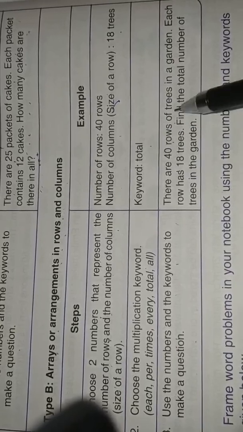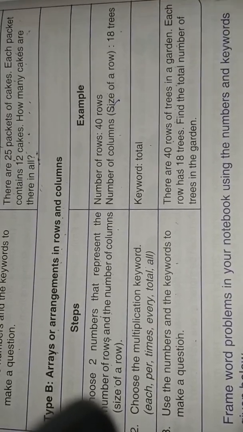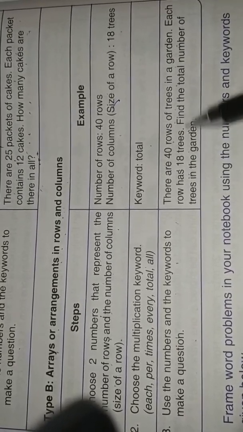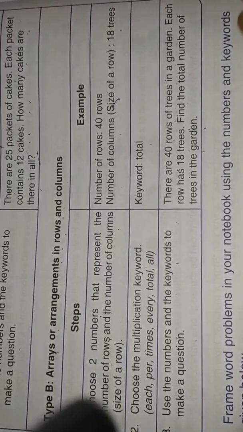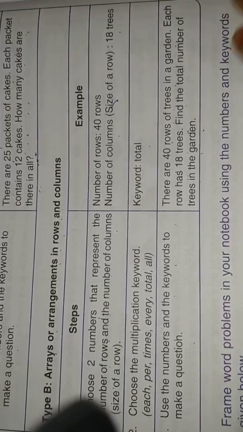There are 14 rows of trees in a garden. Each row has 18 trees. Find the total number of trees in the garden. Got it, students? Now I'll give you 1 minute. You have to write this in your maths notebook.